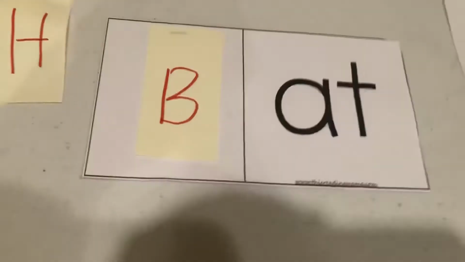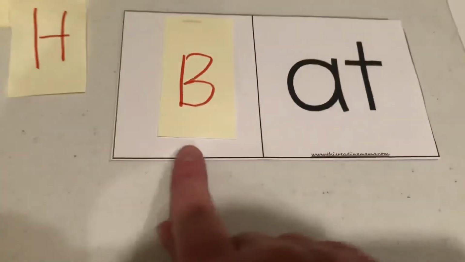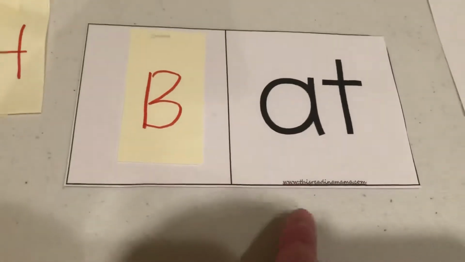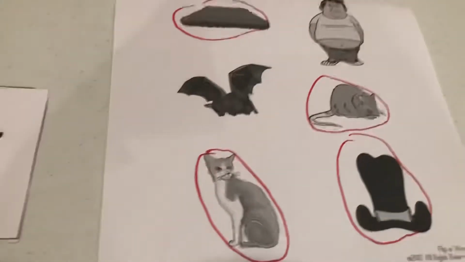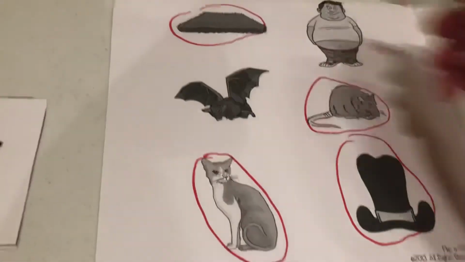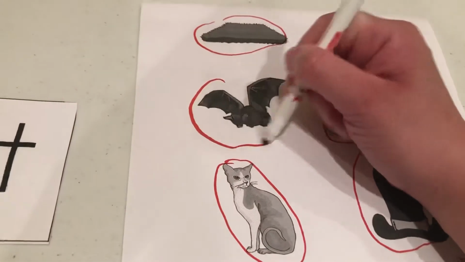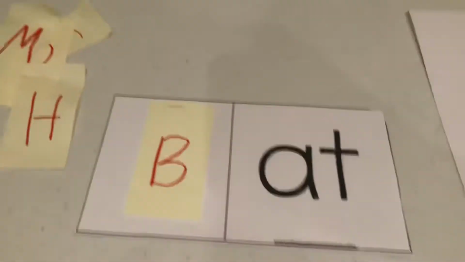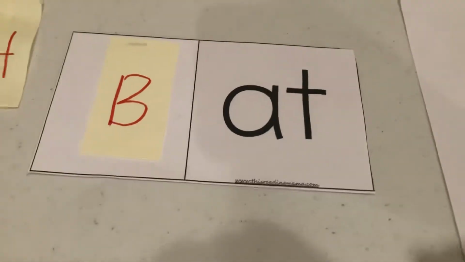And I have a B this time. So say the sounds with me. At, bat. So I need to find my animal that is the bat. Do you see the bat on here? All right, so that is us using the at family.